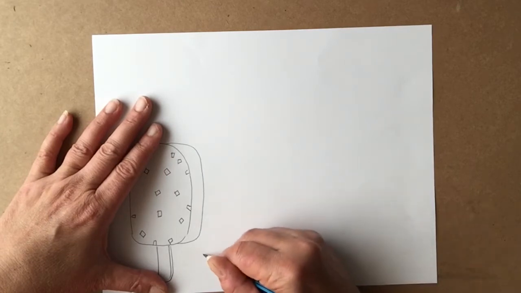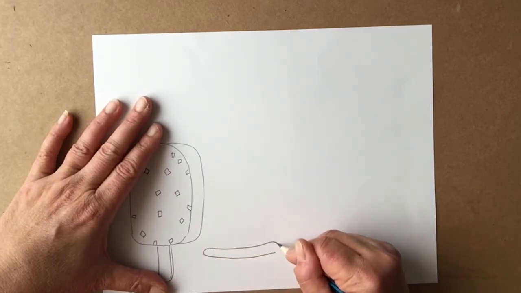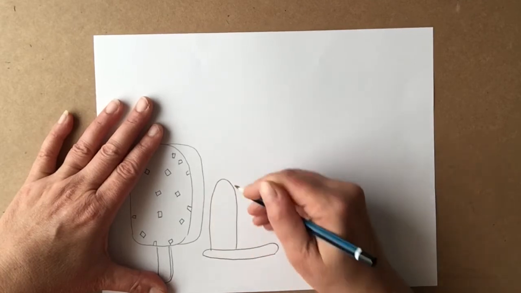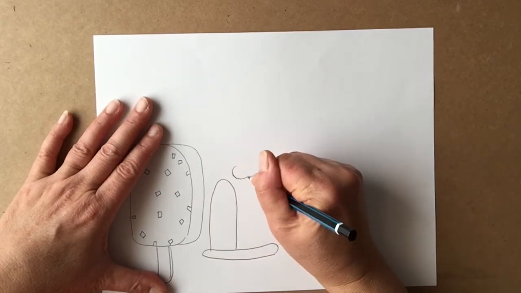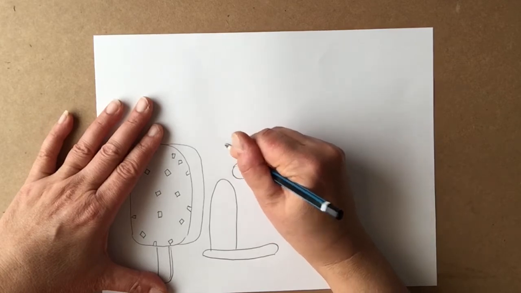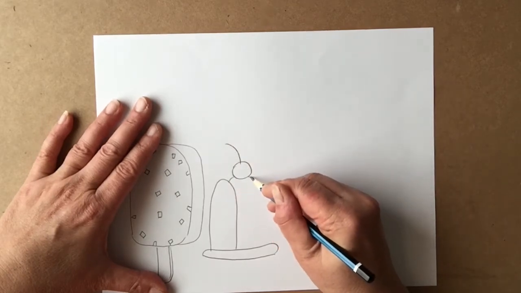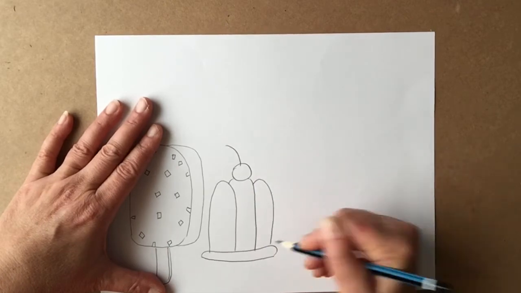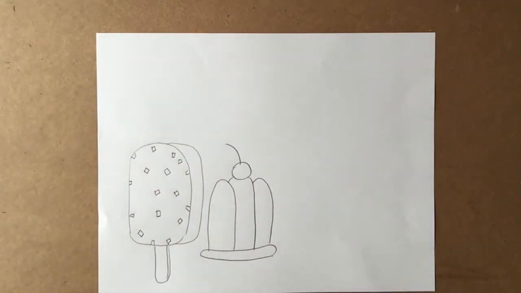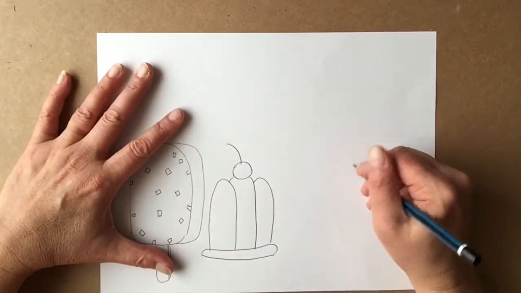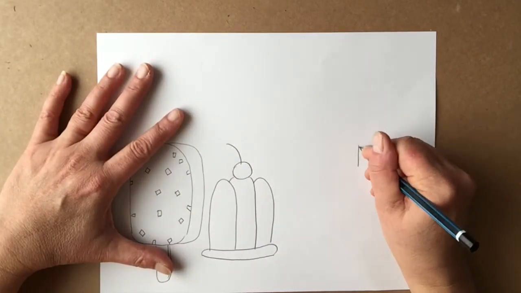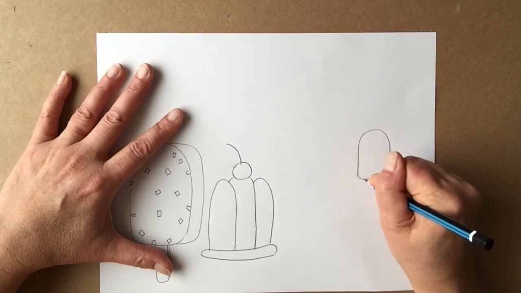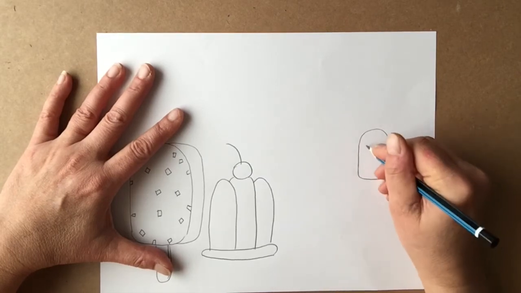I think I'll draw a dessert next to it. There's a dish, and there's my Jello. So this here is in the middle ground, and it's smaller.